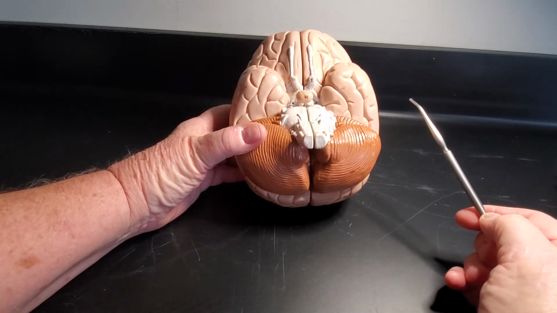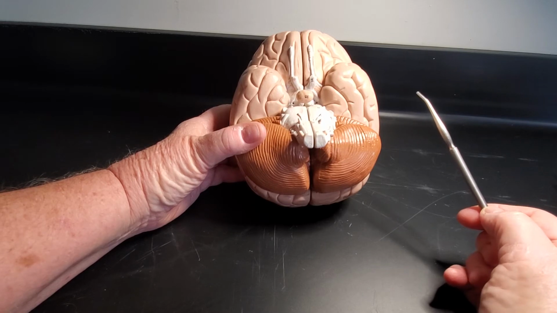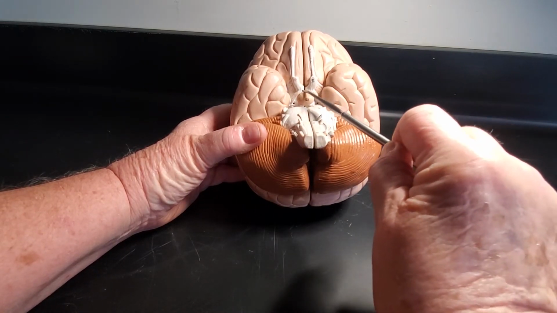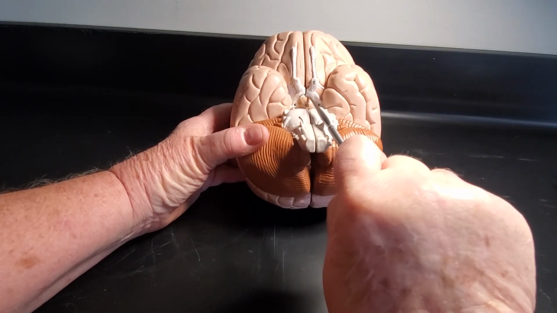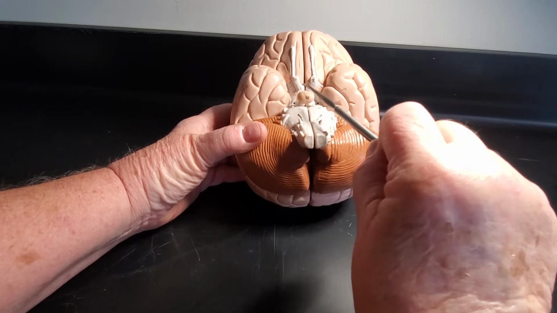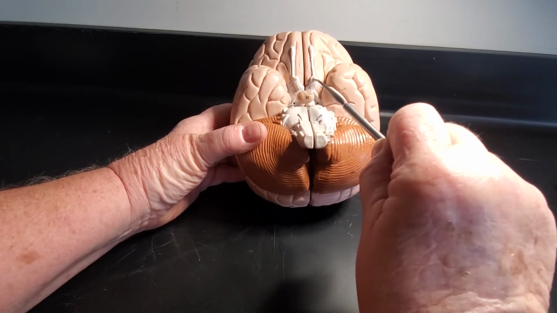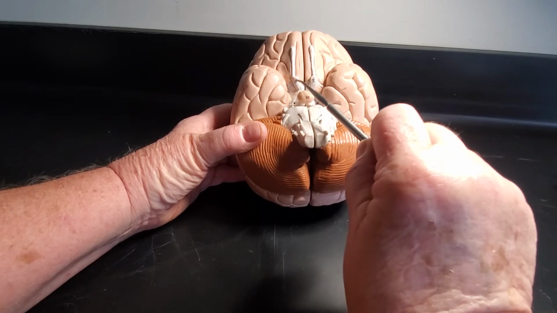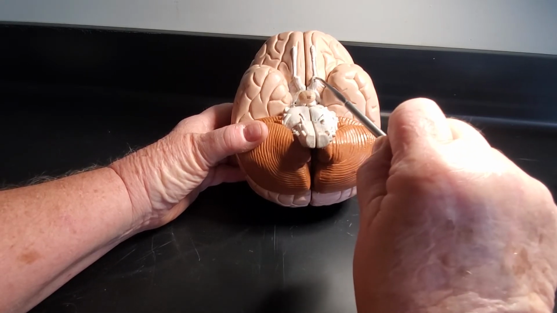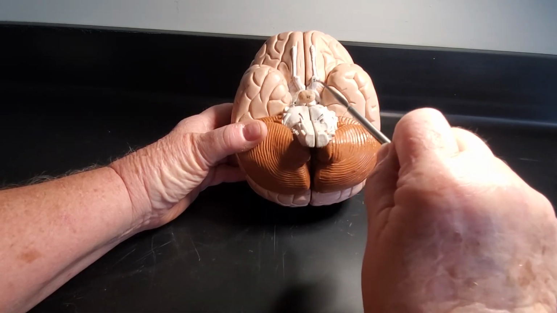And one of the other things that you can see on this view when we're looking at the base of the brain is what they call the optic chiasm. The word chiasm means like an X, and I'm going to push this pituitary gland down a little bit, and you're going to be able to see this structure right here. You see a Roman numeral 2 on it that is shaped like an X. That's because these are the optic nerves, which are cranial nerves number 2. It's shaped like an X, so it's the optic chiasm.